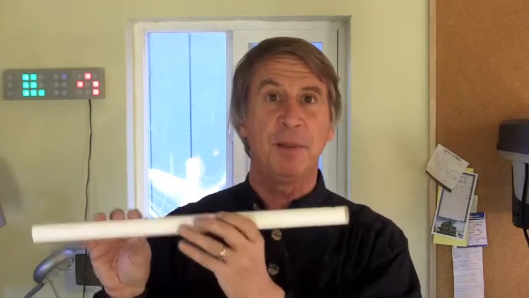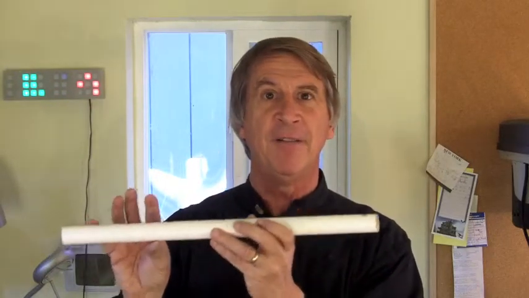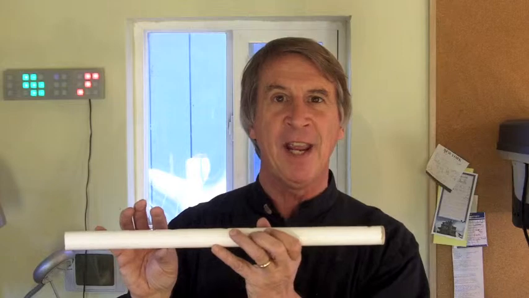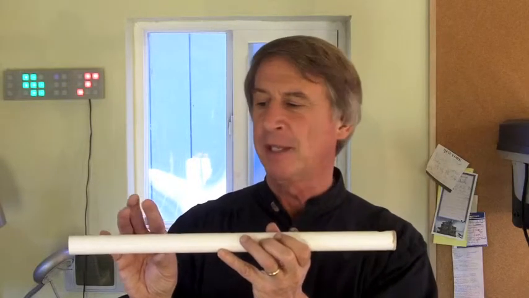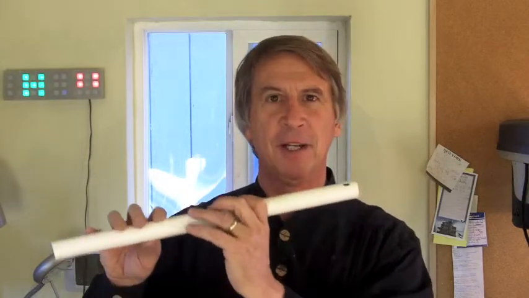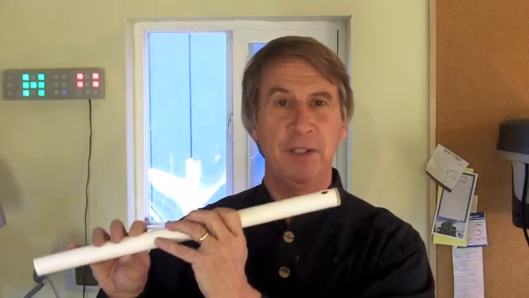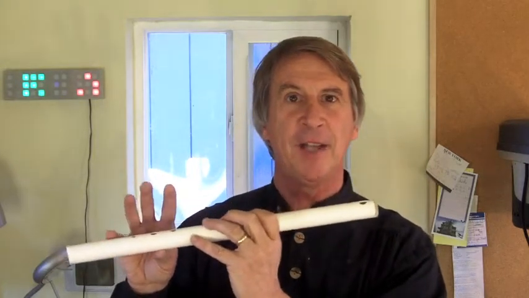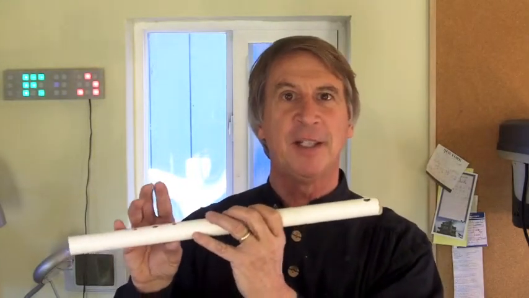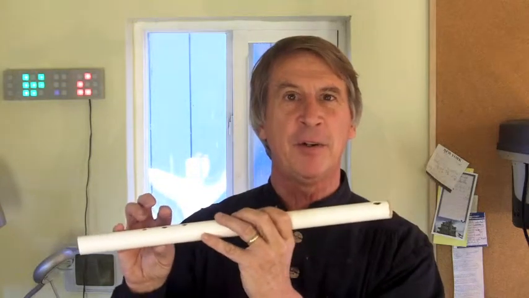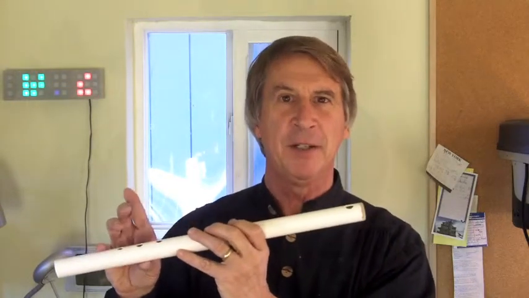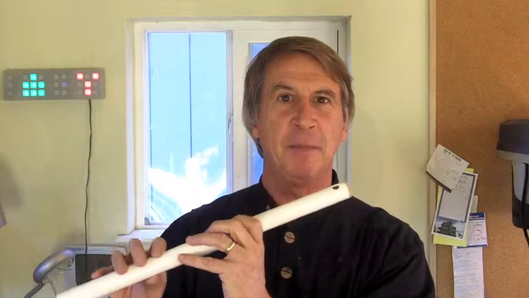So simple songs can be played with combinations of fingers and releasing the air. Every time all the holes are covered, you get the full length or the low pitch. By lifting fingers up, the air escapes sooner, the distance that the air has to travel is shorter, and it becomes a higher pitch. And that's really the basis behind all wind instruments.